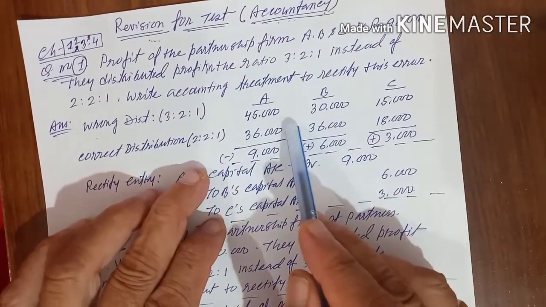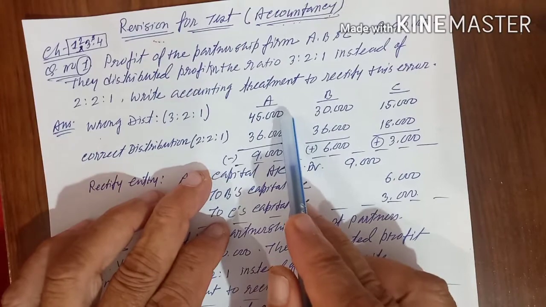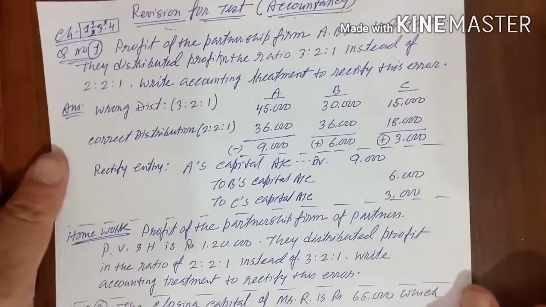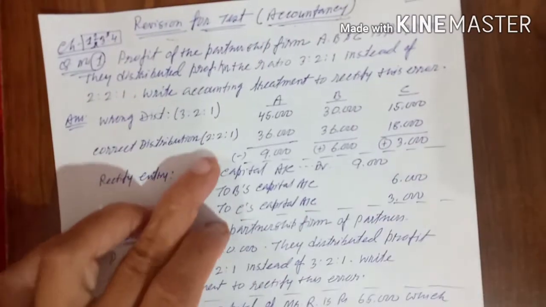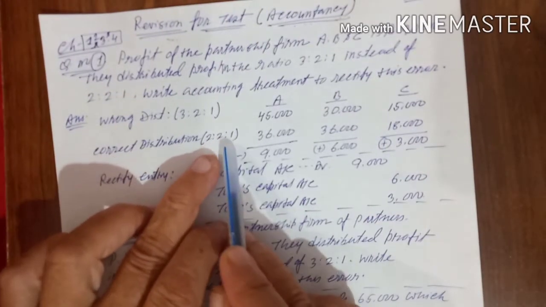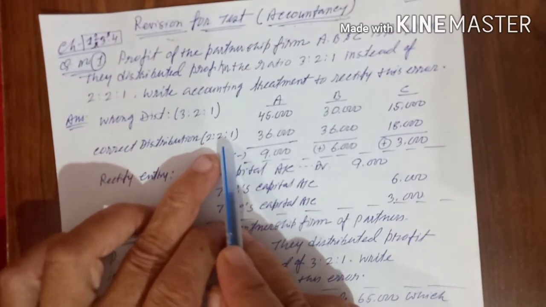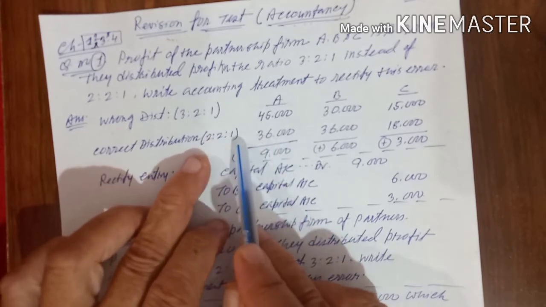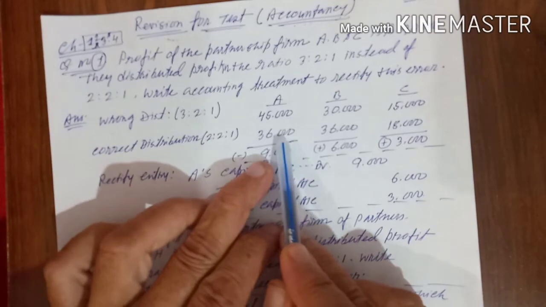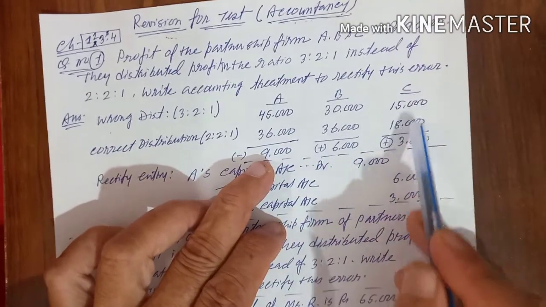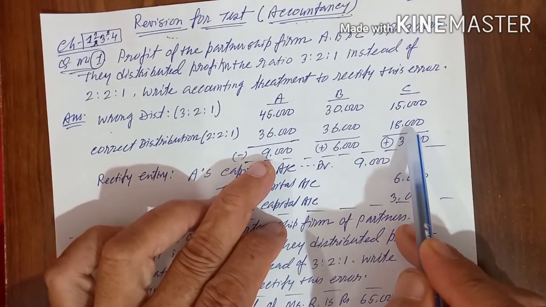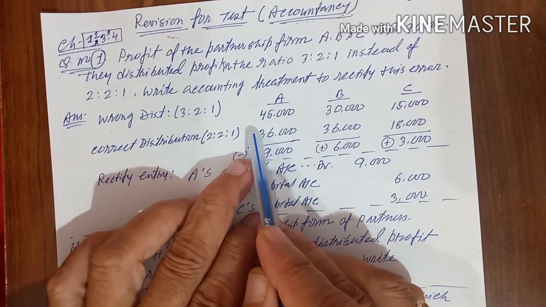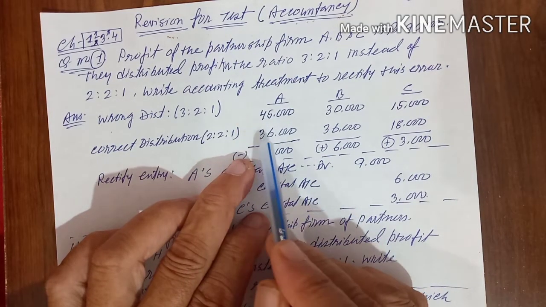This is the wrong distribution that has been done. Now the correct distribution is 2:2:1. If you distribute 90,000 in 2:2:1, A should get 36,000, B should get 36,000 and C should get 18,000.